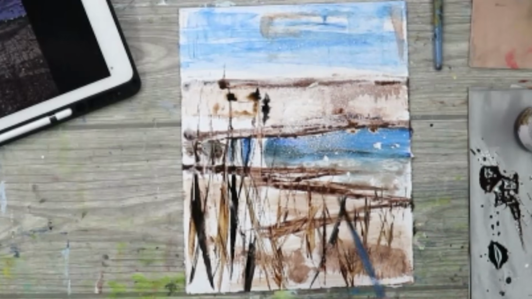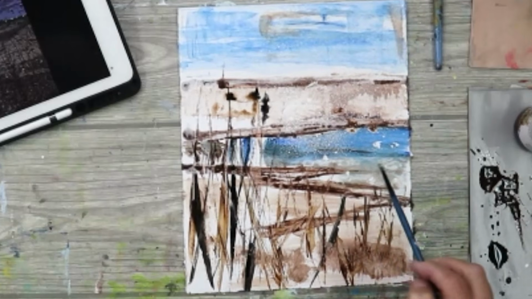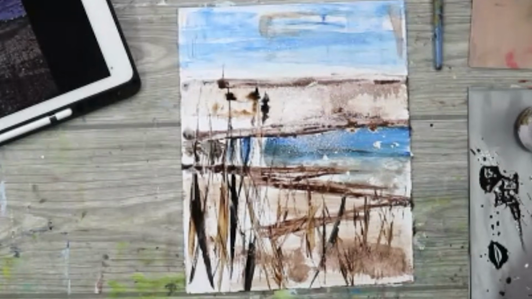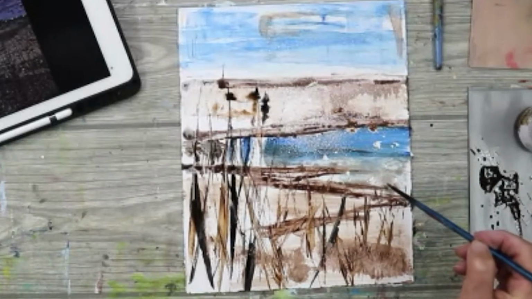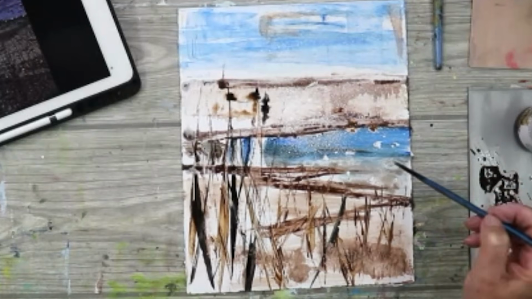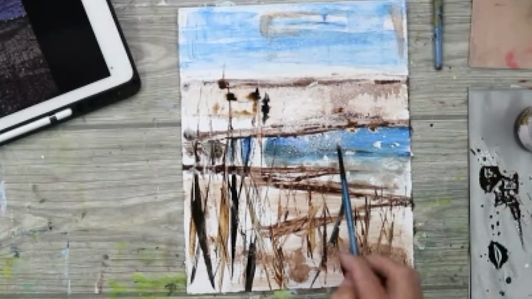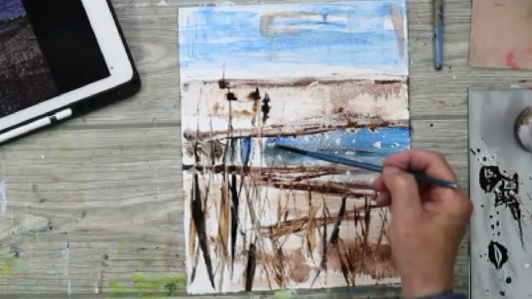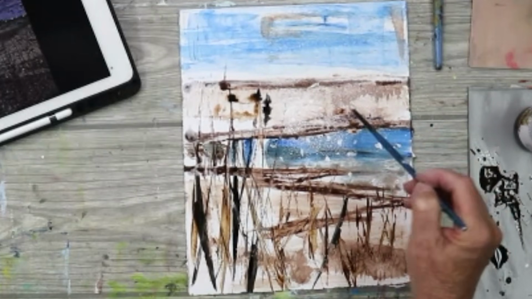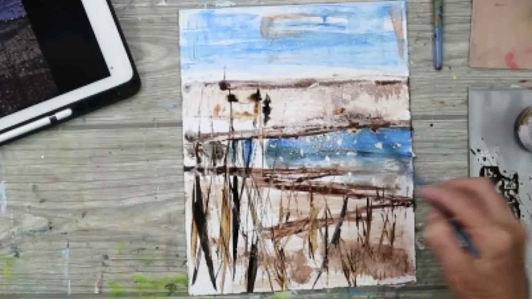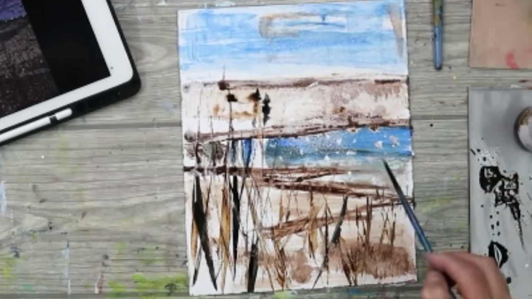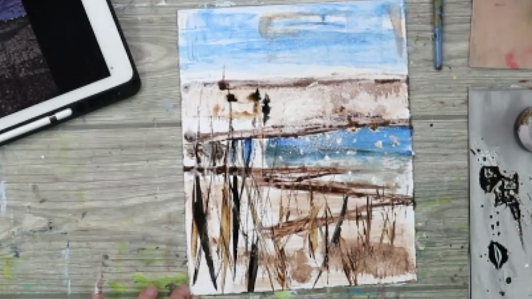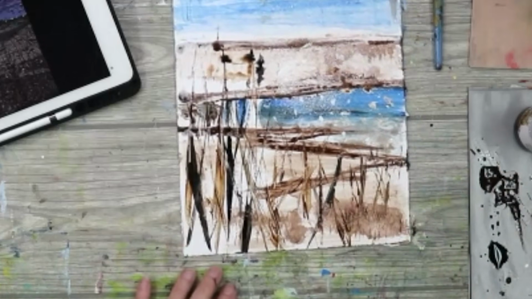So these don't even look like birds. You know, there's no bird shape or anything. They're just like a clump of white. So get a little bit of variety in the sizes. And at the bottom, there's a little bit of gray with the rocks and stuff.